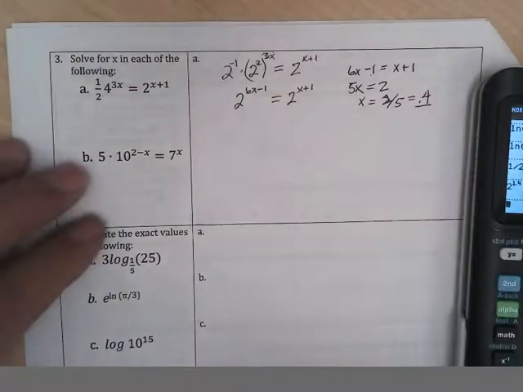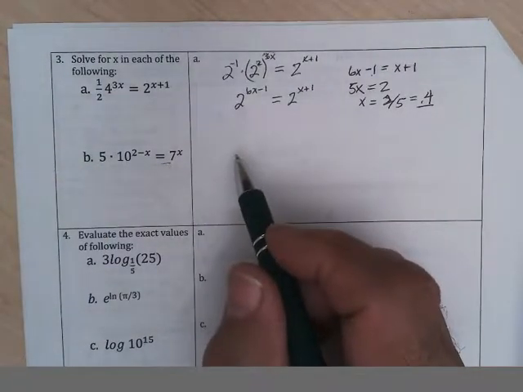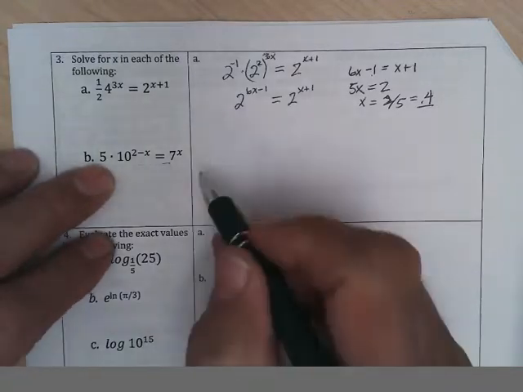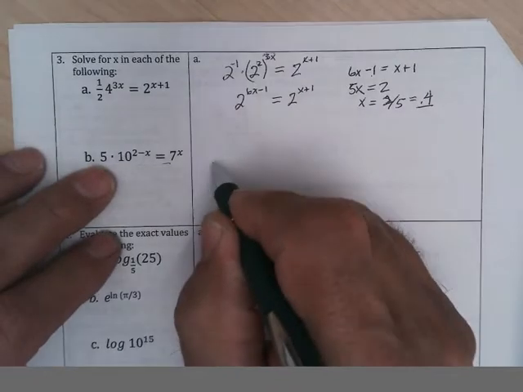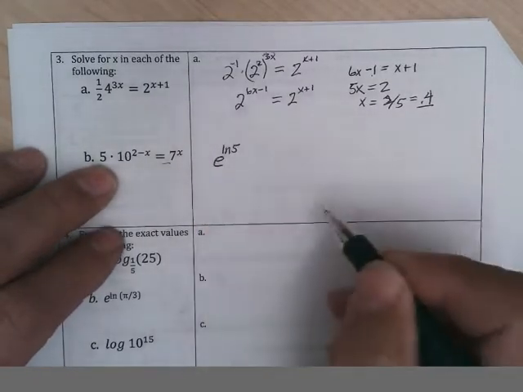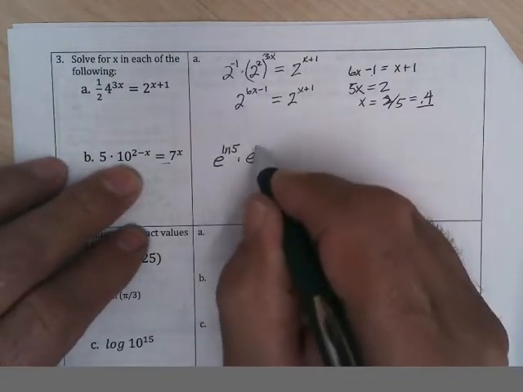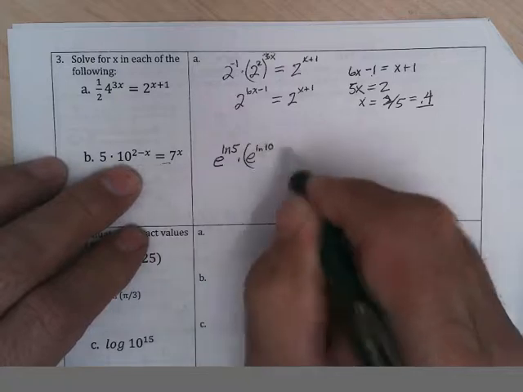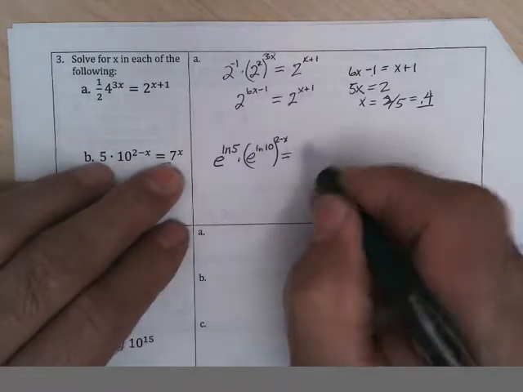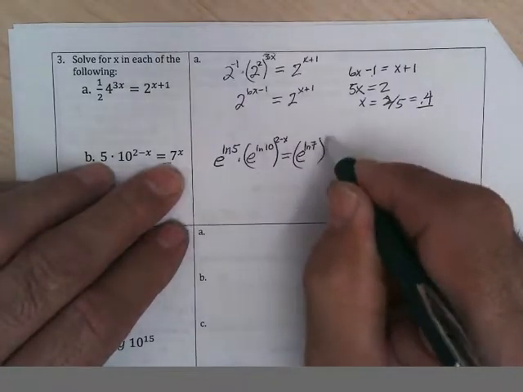Okay? Now this one, we're going to have to do approximations, and we can do this in any base. Base e, base 10, whatever you want to do. Base 5. It's easier to type in base e or base 10, so let's do e. e to the ln 5, that's another name for 5, times e to the ln 10 to the 2 minus x, equals e to the ln 7 to the x.